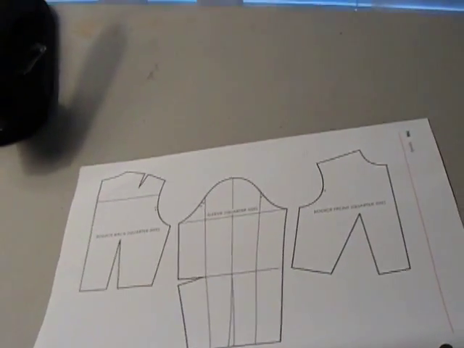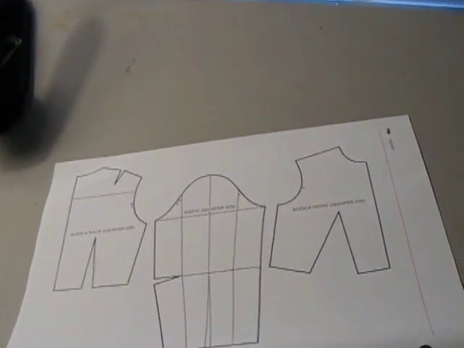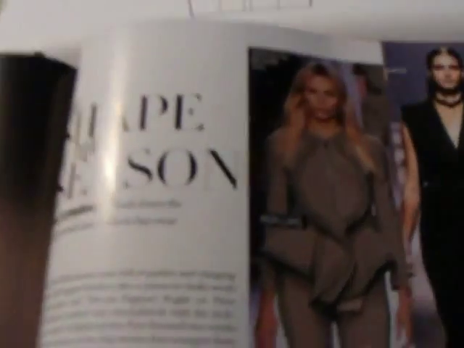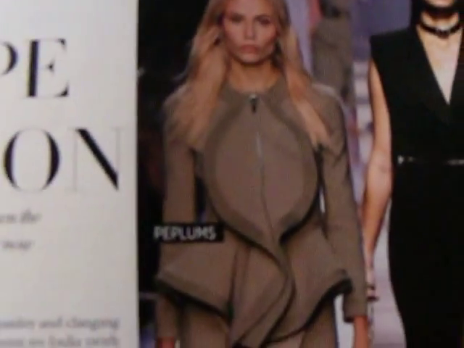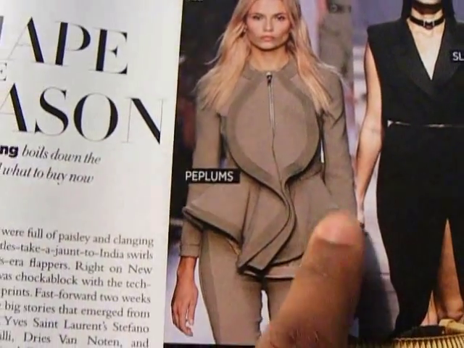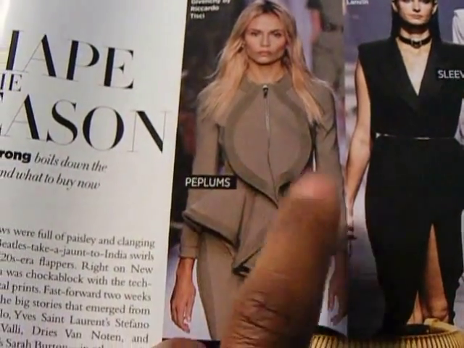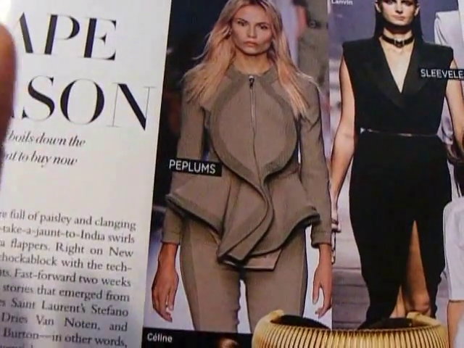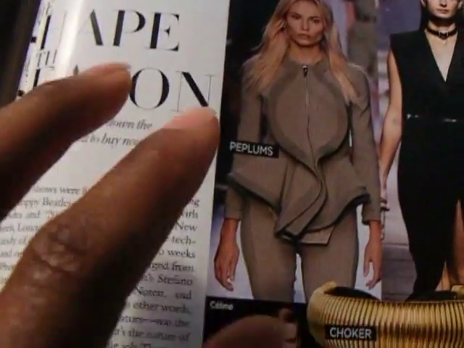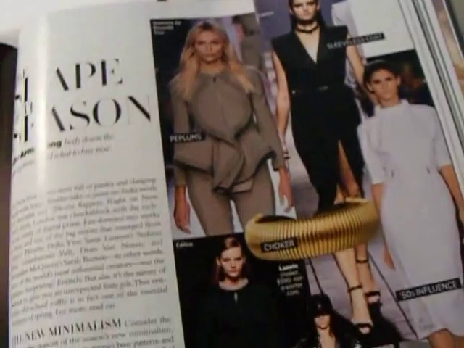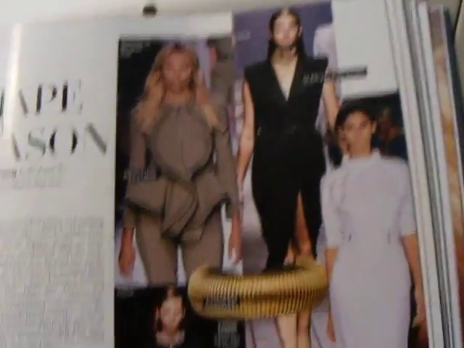And once you combine those two, the darts and the added fullness, you can really get some crazy stuff going on. Like this, for instance. This is added fullness, okay? All of this extra down here is added fullness, because the dart itself is not going to give you that much poof in the garment. You have to add some extra room to be able to get it to look like that. So that's where the added fullness comes in.